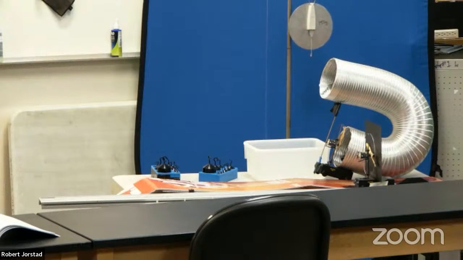Maybe it will bounce off the panel. I'm trying to compare this to a boat. Yeah, so that's really unlikely.